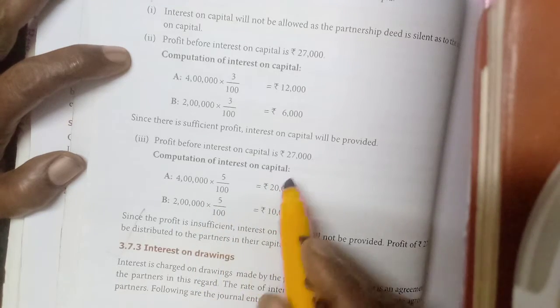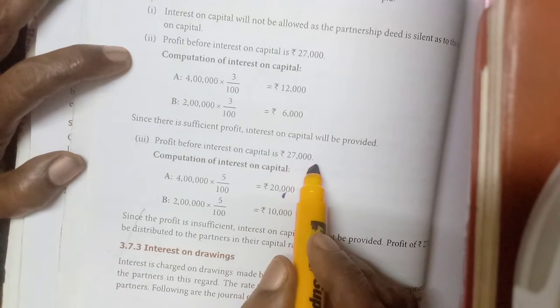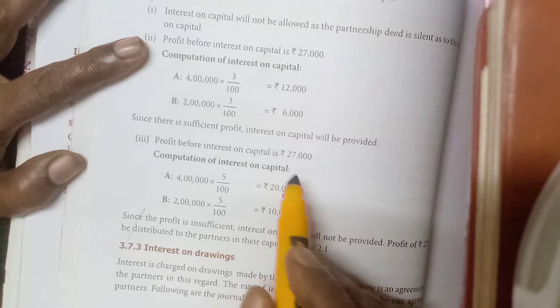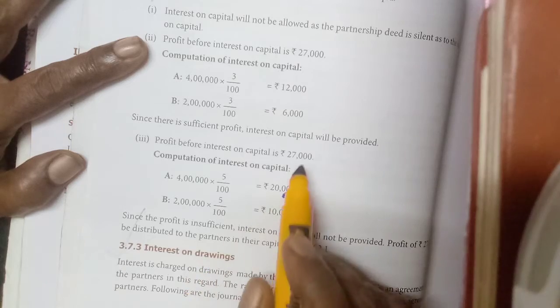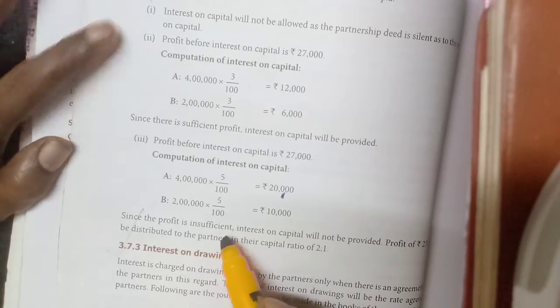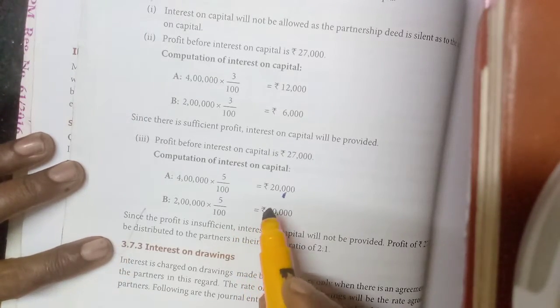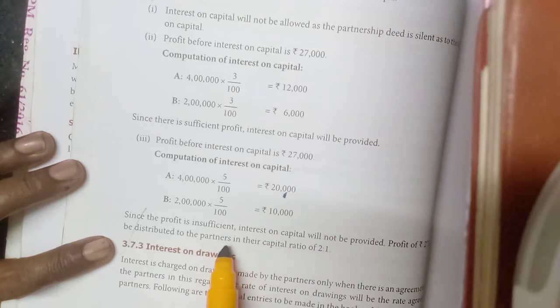20,000 plus 10,000, 30,000 coming, but profit before interest on capital is 27,000. Now we cannot provide this interest on capital because here insufficient profit. Okay, there in the interest on capital we have studied, if there is insufficient profit, no interest on capital will be provided.